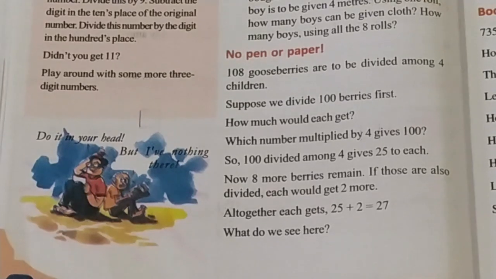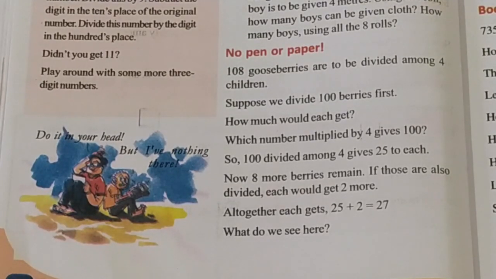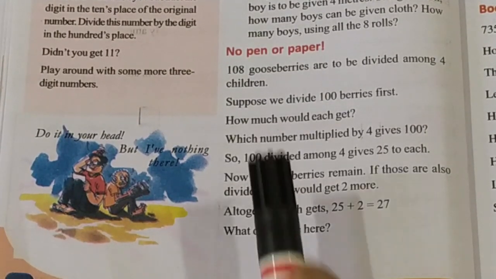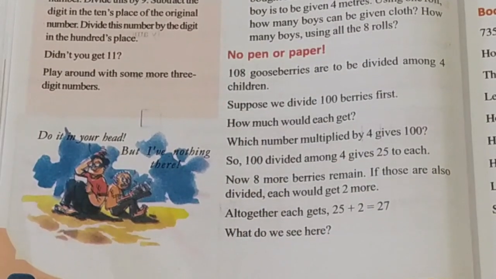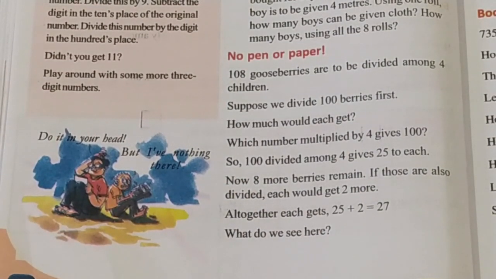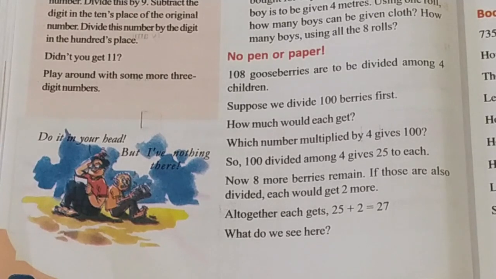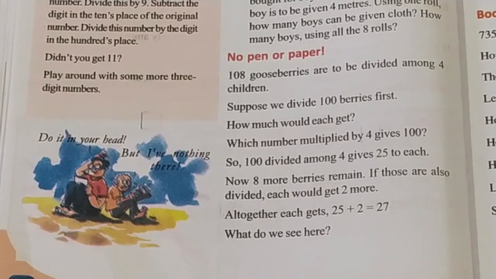What can you see here? It is written, no pen or paper. So we are going to do these activities without pen or paper. Okay, let us read.